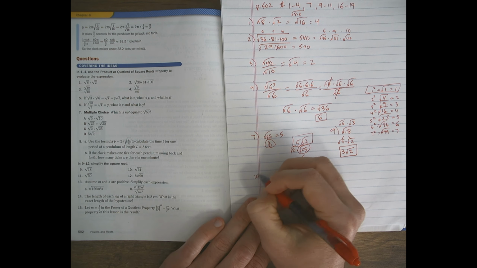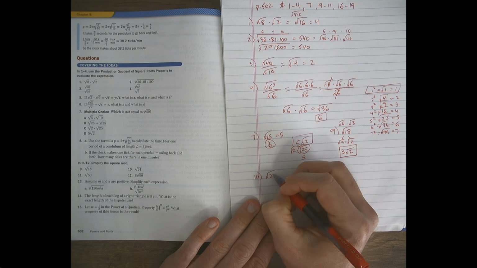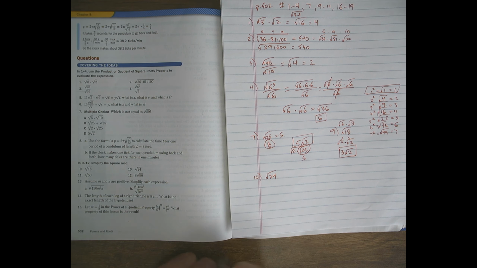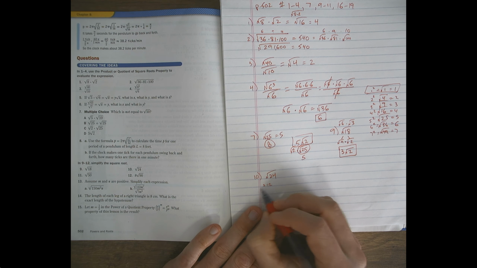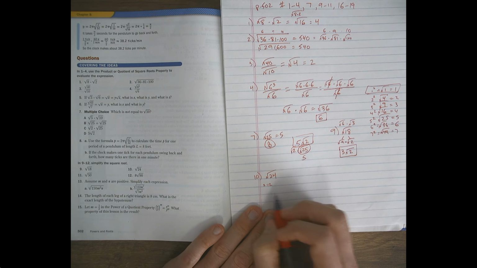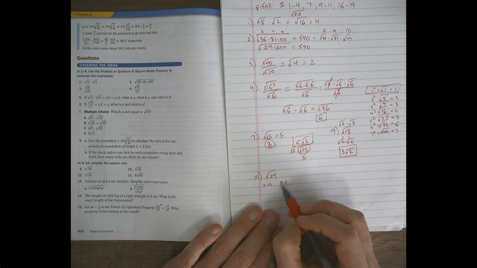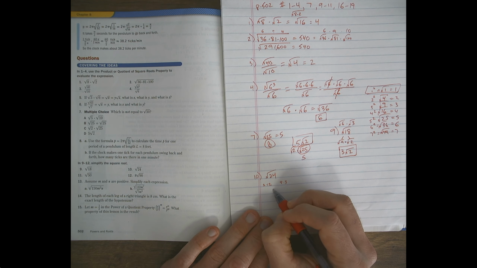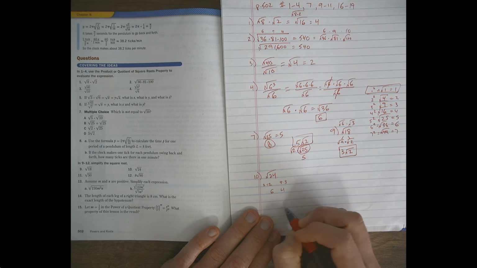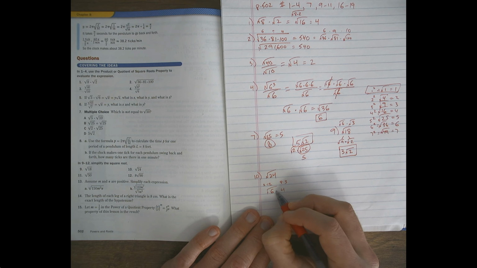All right, so we're going to number 10 now. Square root of 24. So first you want to think about numbers that multiply into 24. We've got 2 times 12. Neither one of those fits this. Okay, 8 times 3. Neither one of those. Can't take the square root of 8 or the square root of 3 and get a nice whole number. But I can do 6 and 4, where 4 is one of those magic numbers. So the square root of 6 times the square root of 4 is the square root of 24.